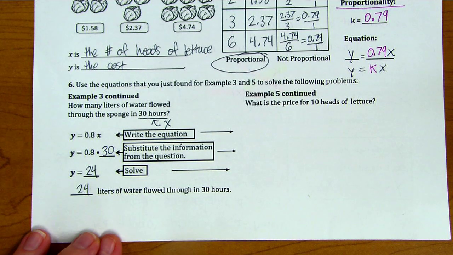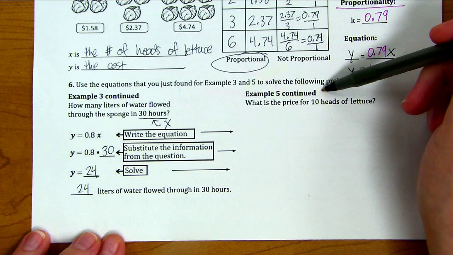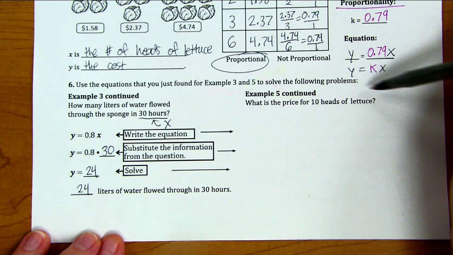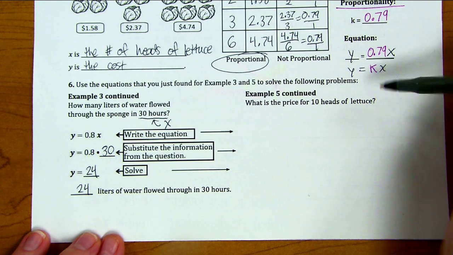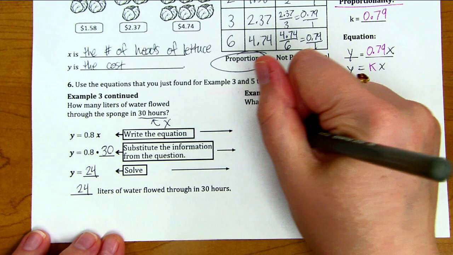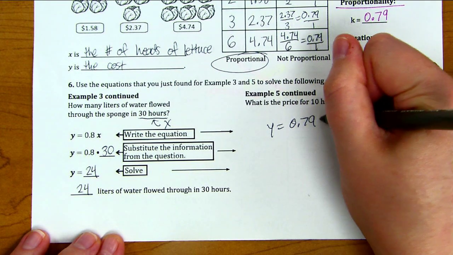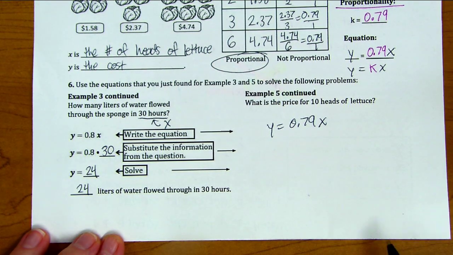So we can write our answer as a full sentence. Now we can do the same for the equation we came up with for example 5. It says example 5 continued. What is the price for 10 heads of lettuce? So the first step is to write out the equation. We said the equation was y equals 0.79 times x. So we just copy that same equation down here.